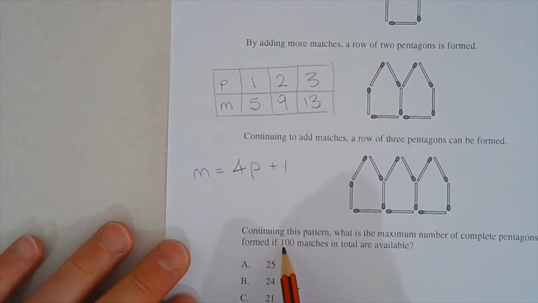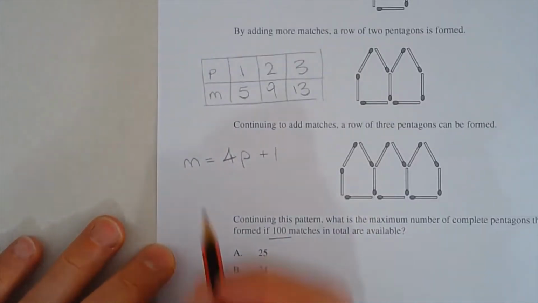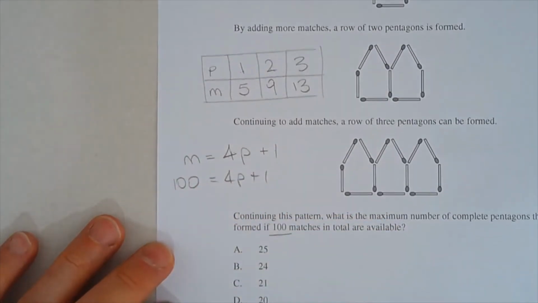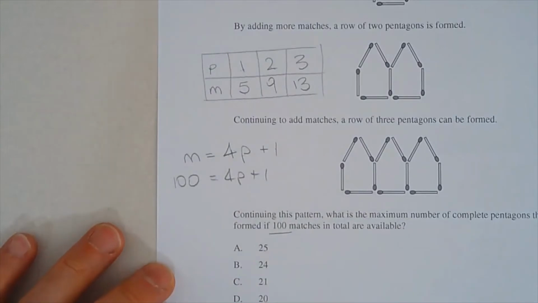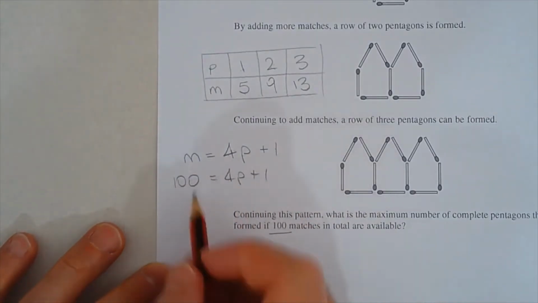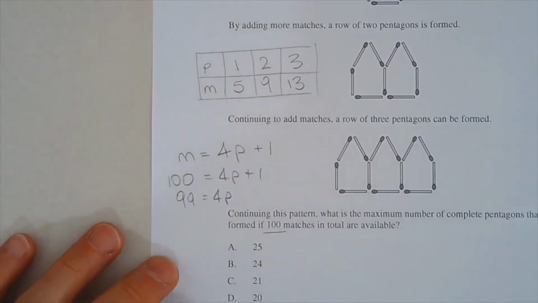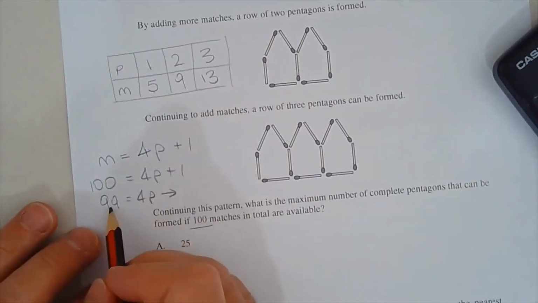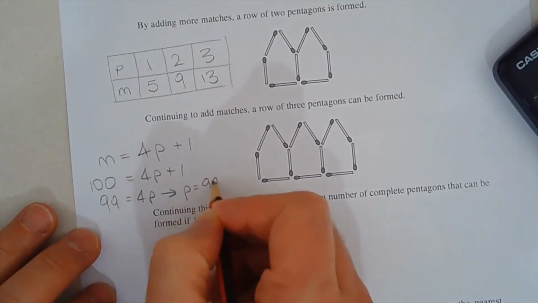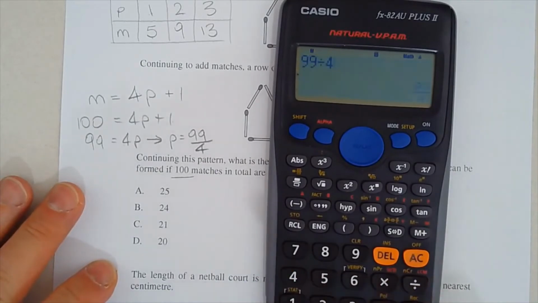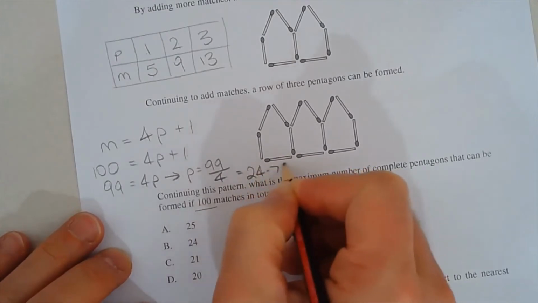So we're given here that we have 100 matches. Okay, so let's solve this. 100 is equal to 4p plus 1. So we need the number of whole pentagons that we can form. Subtract 1 from the left-hand side. So 99 is equal to 4p. Okay. So we're going to divide 99 by 4. So p is equal to 99 over 4. And we get 24.75 pentagons.